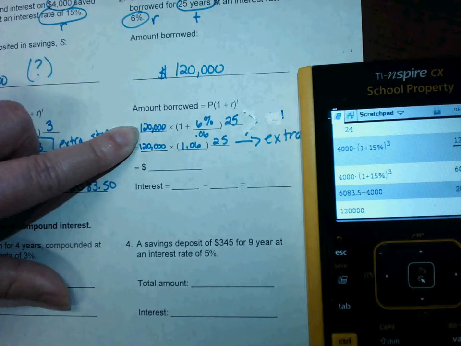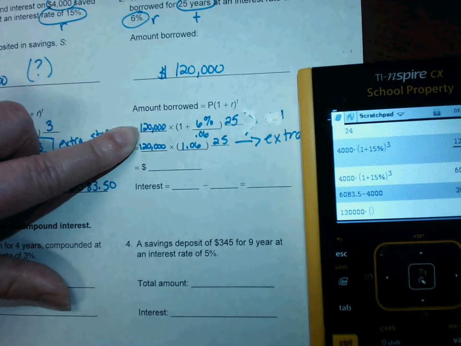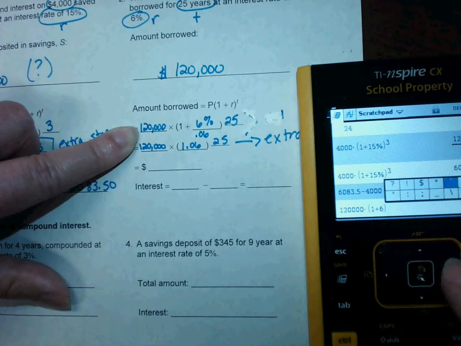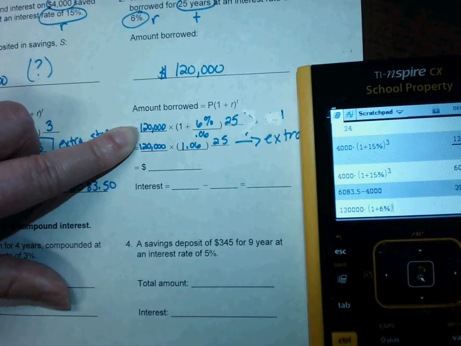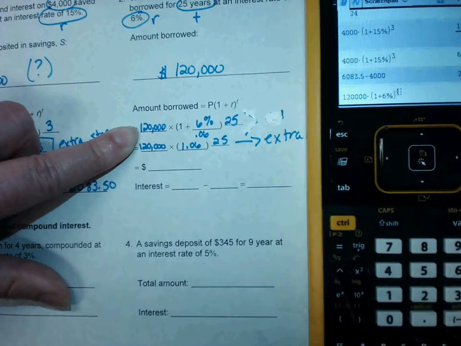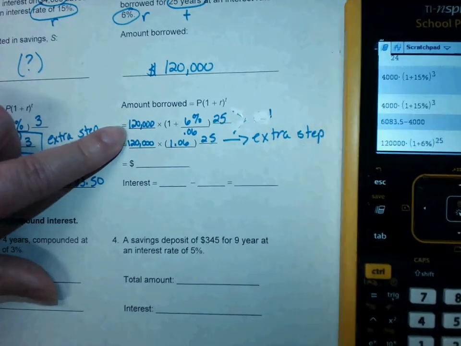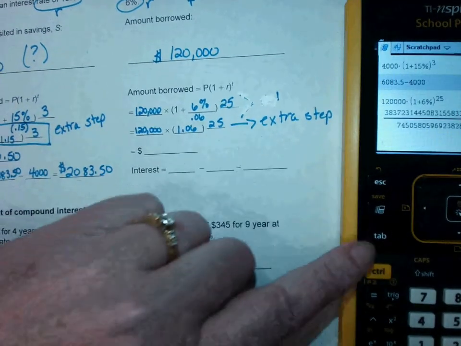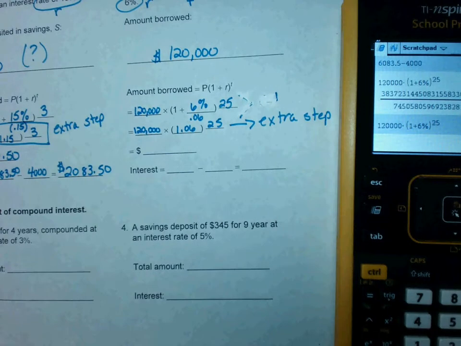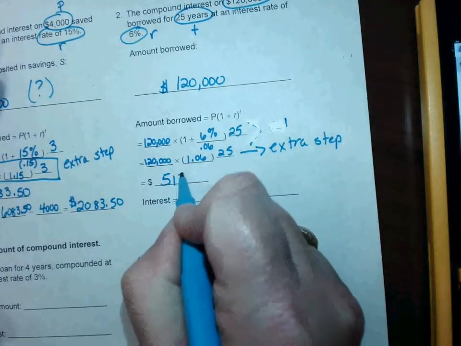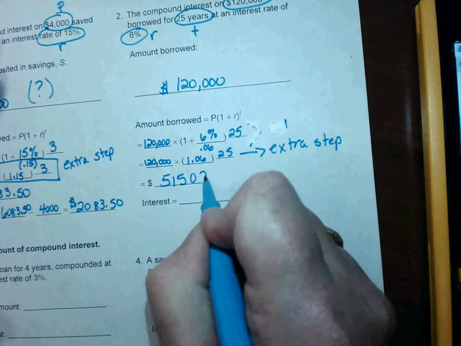120,000 times, don't forget your parentheses, 1 plus 6%. Arrow out, do your exponent using that key right there, and we've got an exponent of 25. I always forget to hit Control Enter. And there we go. $515,024.